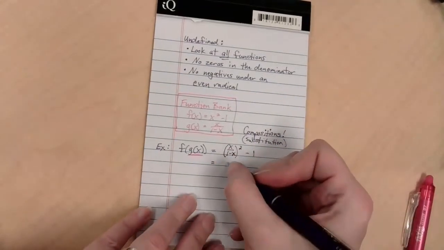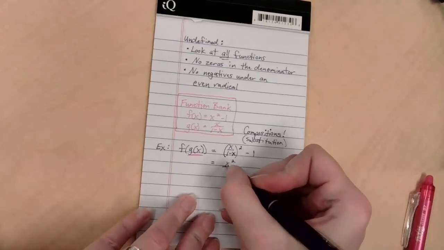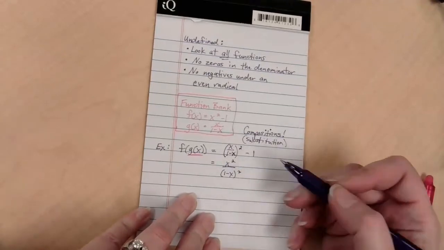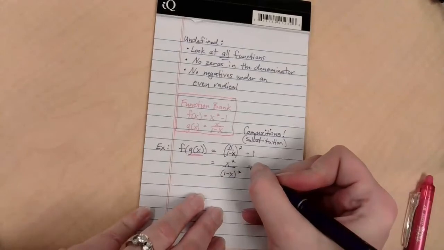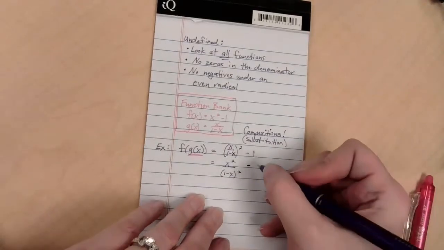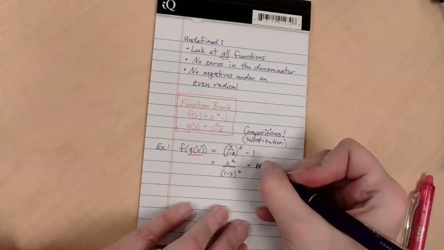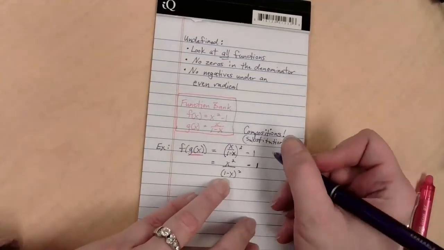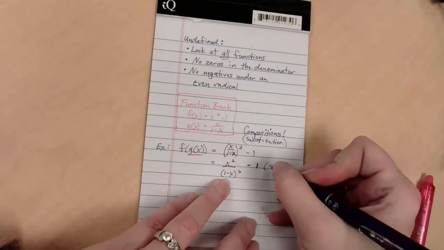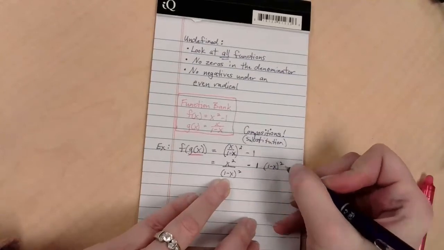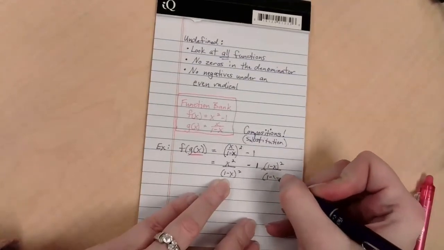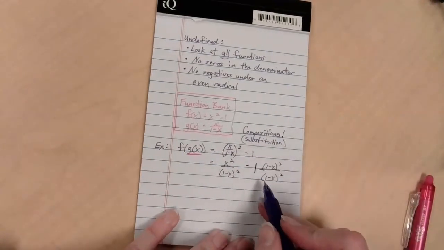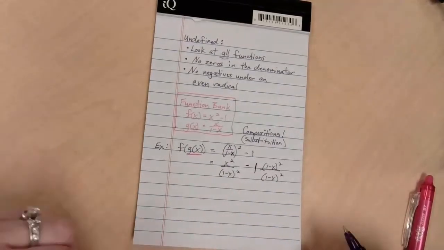So this equals x squared over 1 minus x squared. Properties of exponents say we're squaring the top and the bottom because it's division. Minus 1. Well, how do I turn a 1 into something useful? It would need to have the same denominator as this one, which is 1 minus x, quantity squared. So I'm going to multiply the 1 on the top by 1 minus x, quantity squared, and on the bottom by 1 minus x, quantity squared. Then I'm going to have the same denominator and be able to put these together.